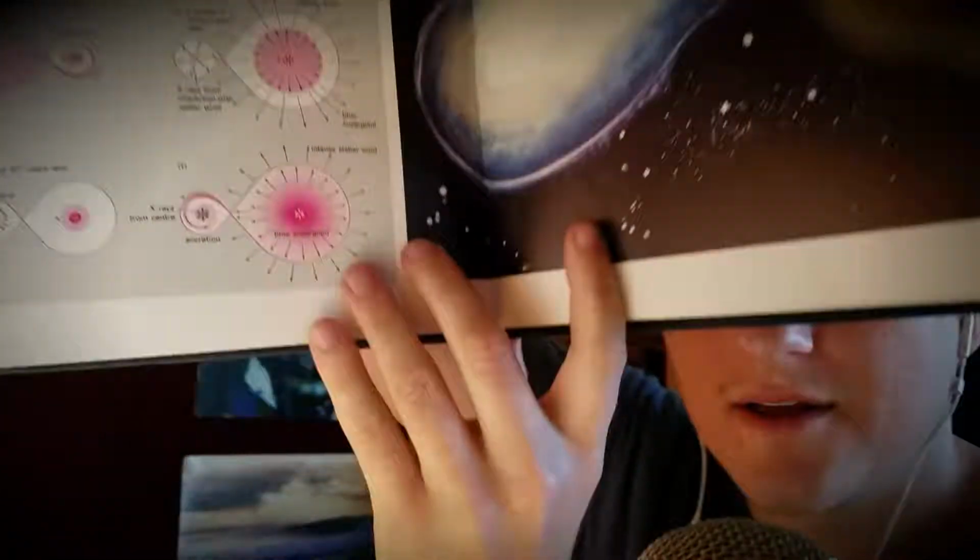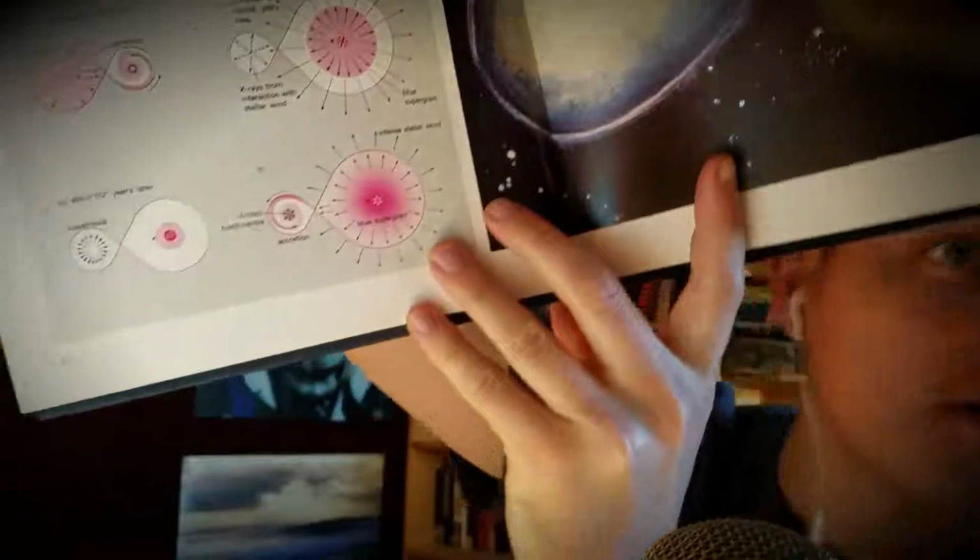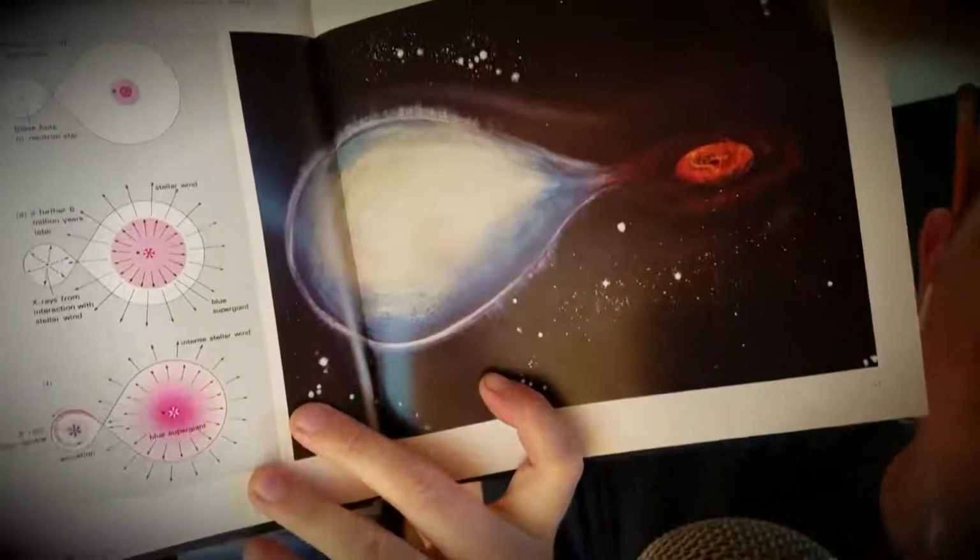Classifications, series, Cepheid variables. Okay. Page 42. Getting close. Look at that. I just think that, well, hopefully you guys can see that.